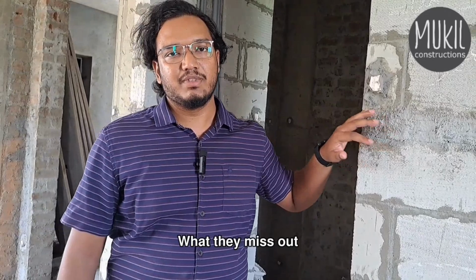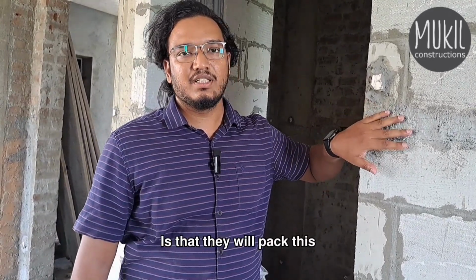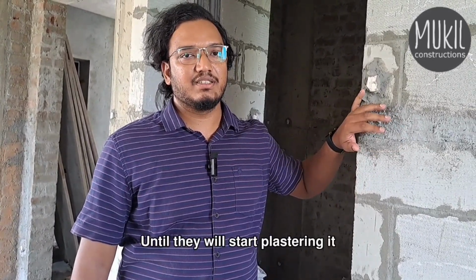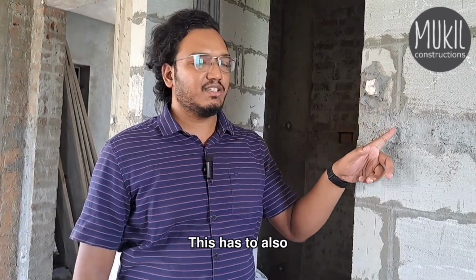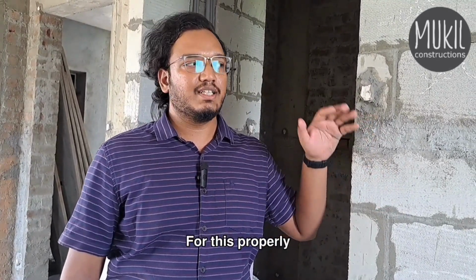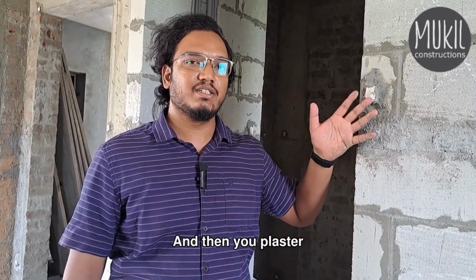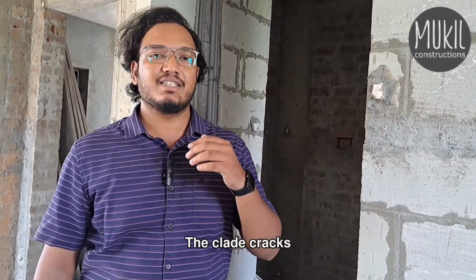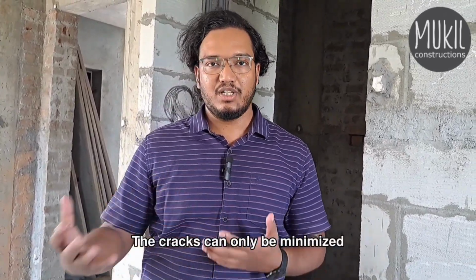Most people miss out on this: they will pack this, and the next day itself, they will start plastering it. That is not the right way. This has to also settle properly. So do a proper curing for this, and then you fix the chicken mesh, and then you plaster, and then the cracks can only be minimized. This is for any building, the cracks can only be minimized.